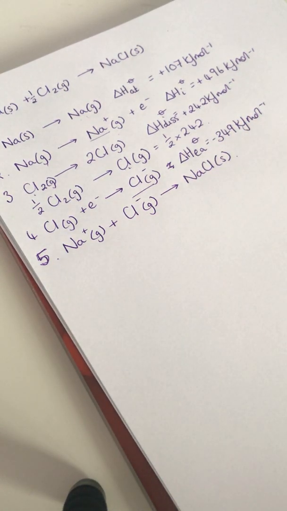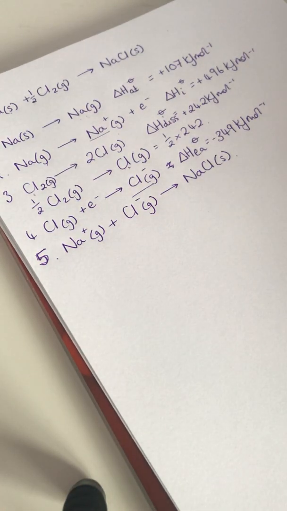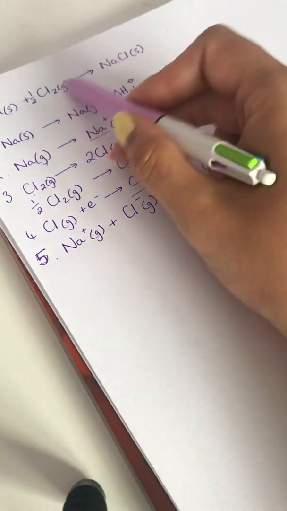Now this final step would be the lattice enthalpy. For us then, we have to be able to use all this information to work out that final value. Or we can go the other way and work out this value.